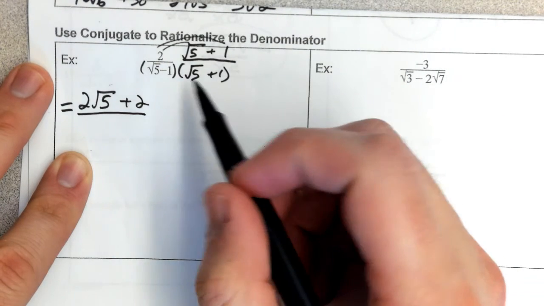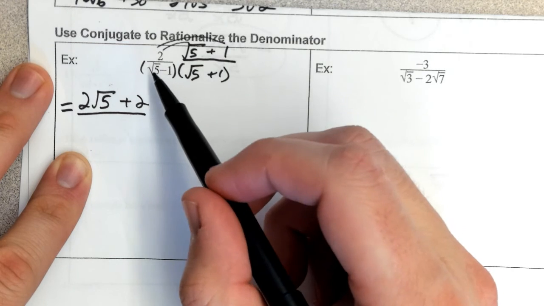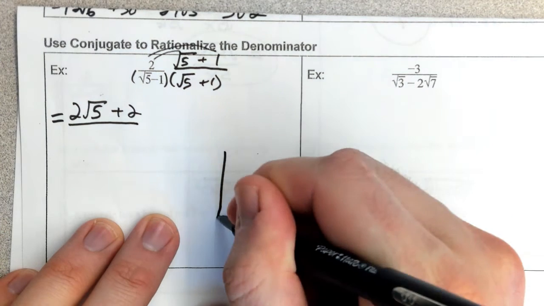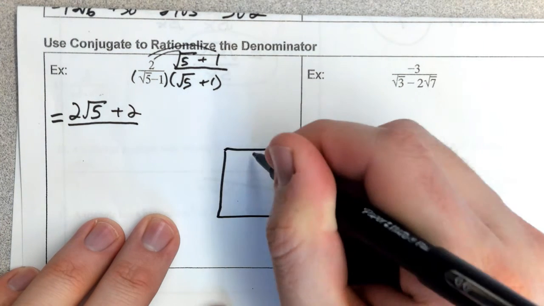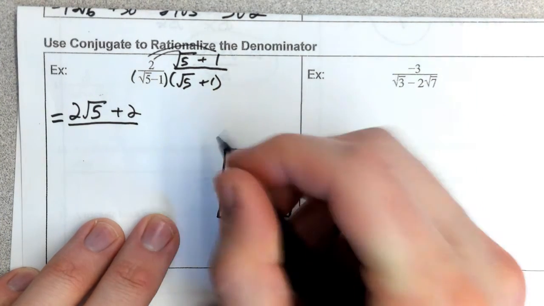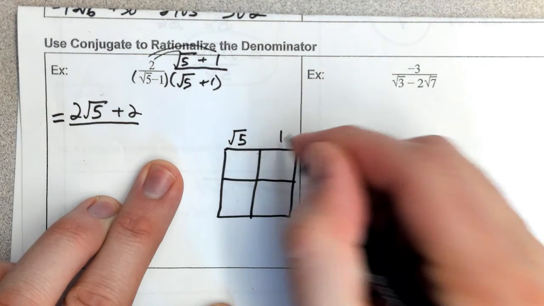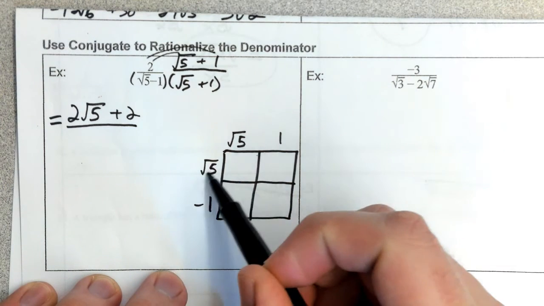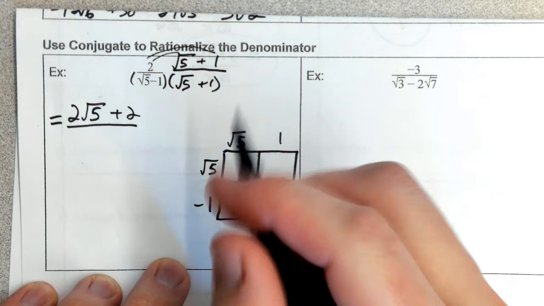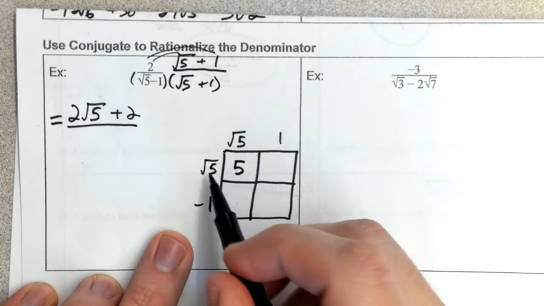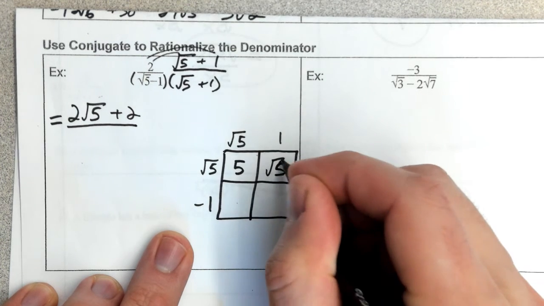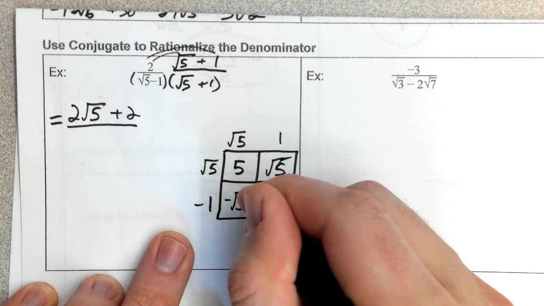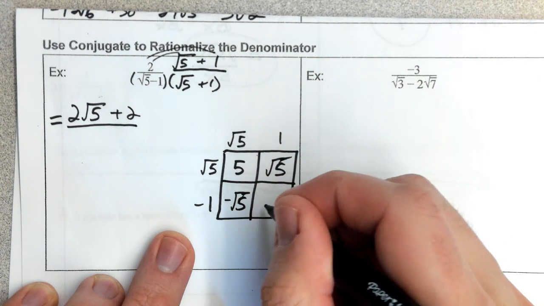divided by, and now we've got to be sort of careful here. We've got root 5 minus 1 times root 5 plus 1. I'm going to put that in a box and multiply it out. So I have root 5 plus 1, and I have root 5 minus 1. I'm going to multiply root 5 times root 5. That's the square root of 25, that's just 5. 1 times root 5 is root 5. Negative 1 times root 5 is negative root 5. And then negative 1 times 1, that's negative 1.